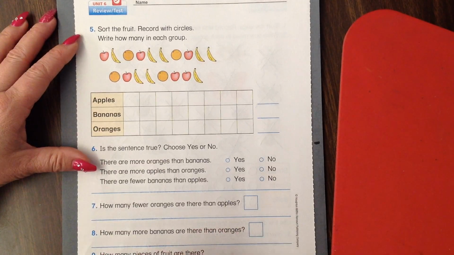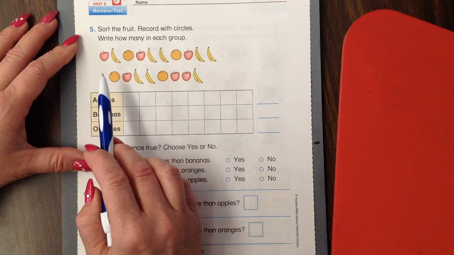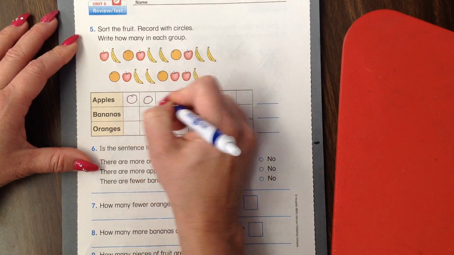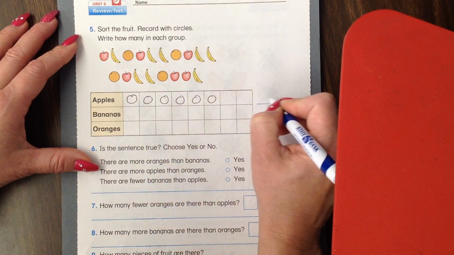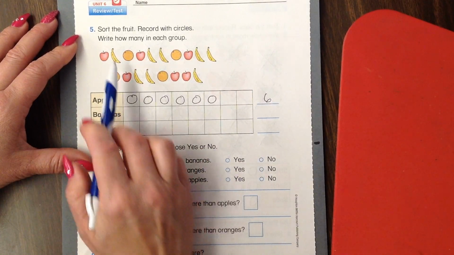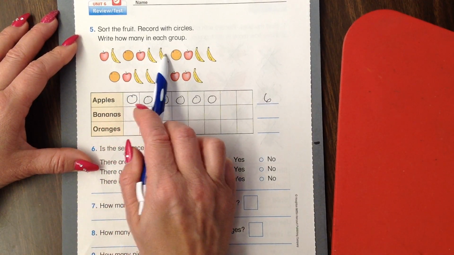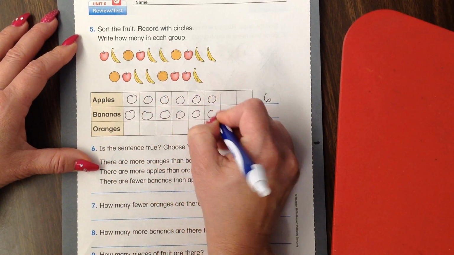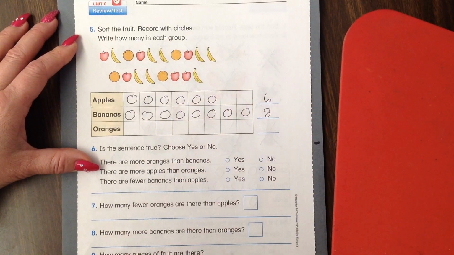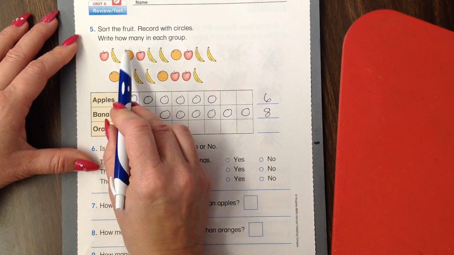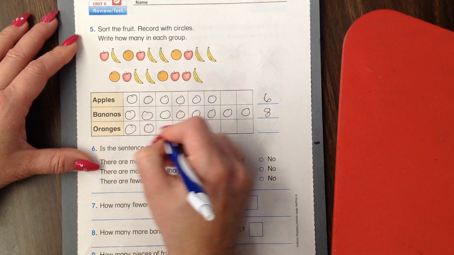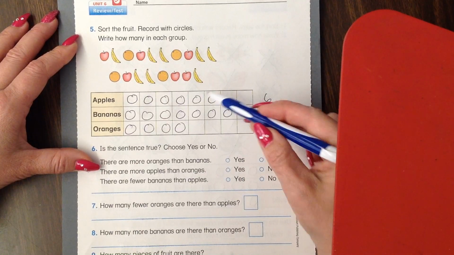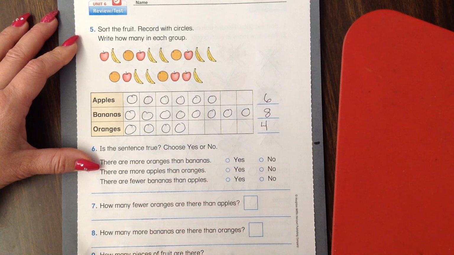All right, I'm assuming that you are back. We're going to count the apples. I see 1, 2, 3, 4, 5, 6 apples. Okay, the bananas: 1, 2, 3, 4, 5, 6, 7, 8 bananas. And the oranges: 1, 2, 3, and 4. Okay, so you should have 6, 8, and 4 with the matching numbers. Double check your counting.